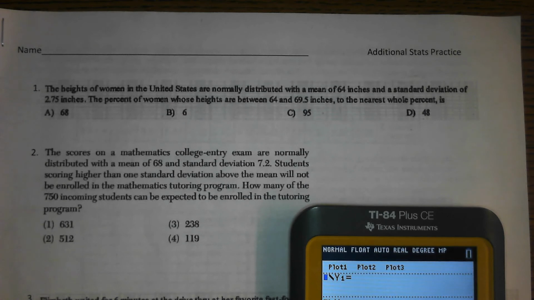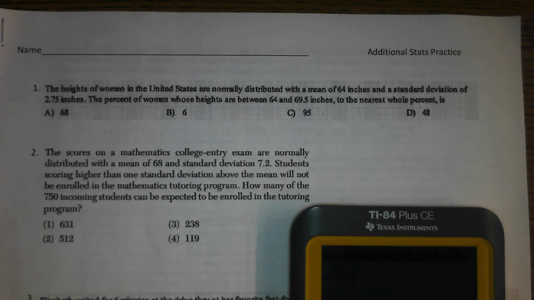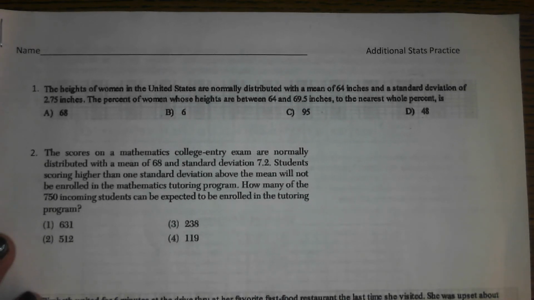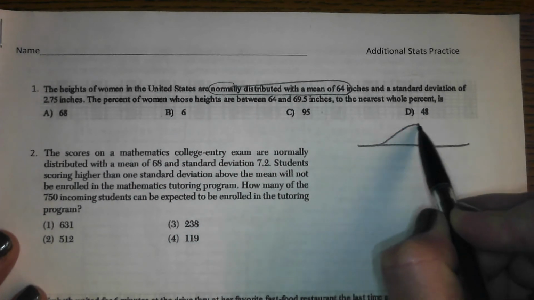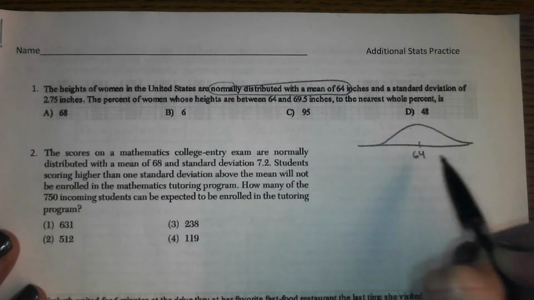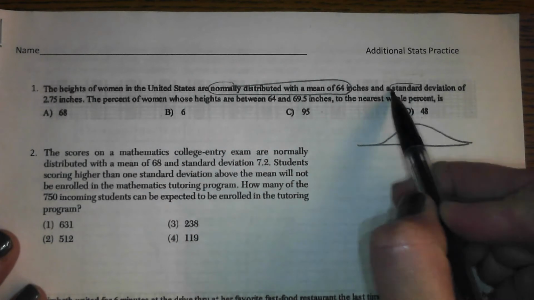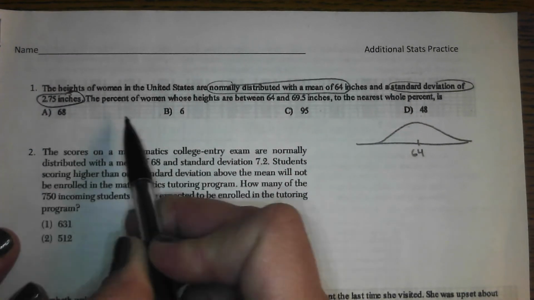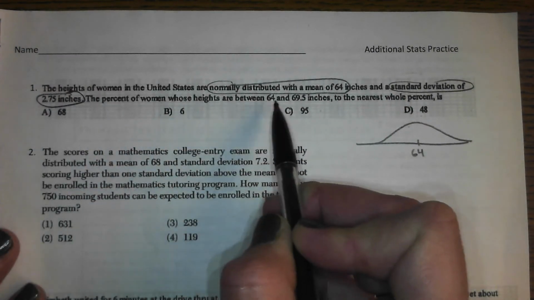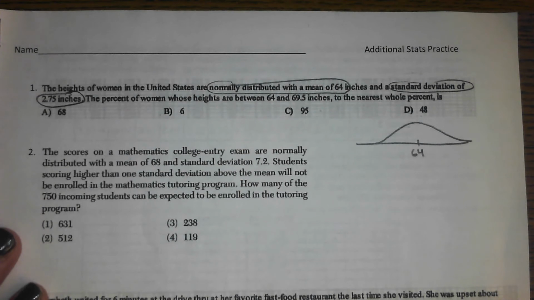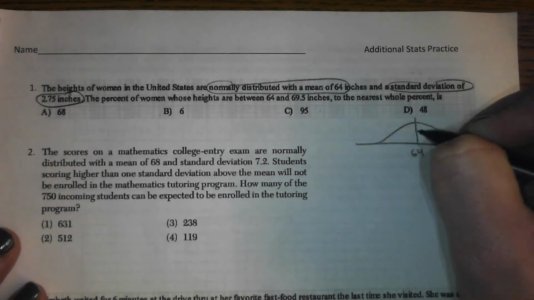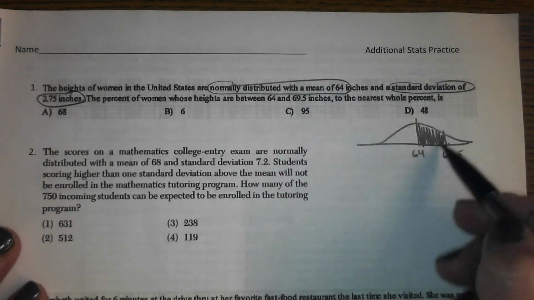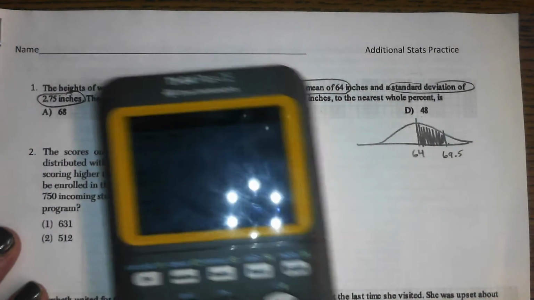I just kind of separated just to get one type of each question on, like this first one. So the heights of women in the United States are normally distributed with a mean of 64. So I'm immediately going to draw that. And a standard deviation of 2.75. And they're asking for the percent of women whose heights are between 64 and 69.5. When they ask you for a percentage between a certain interval, that's a norm CDF. So between 64 and 69.5, we're essentially looking for what percent of the area under the curve is there. So it's just a norm CDF.